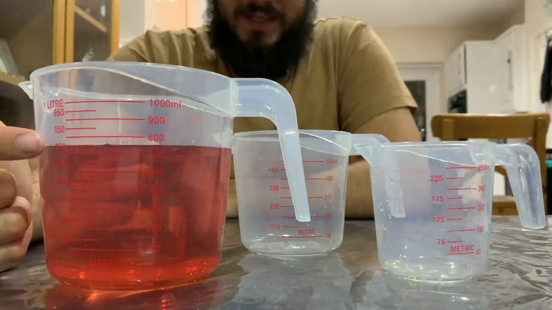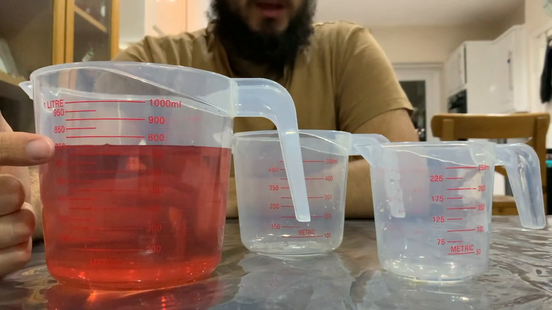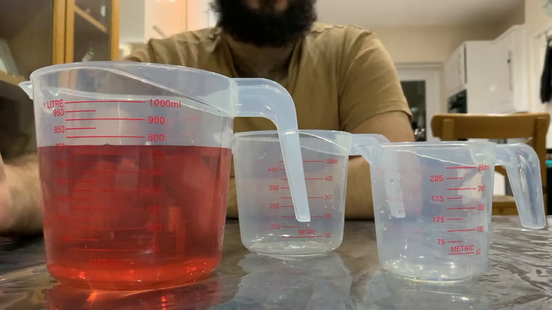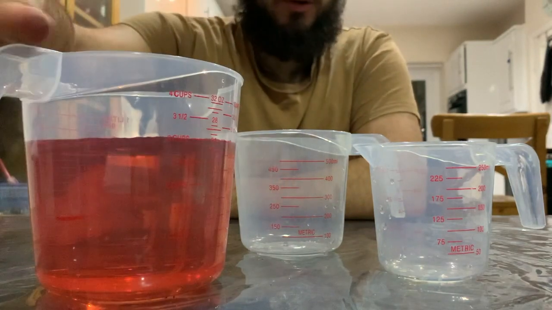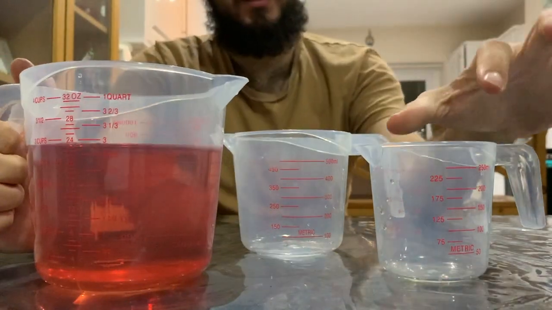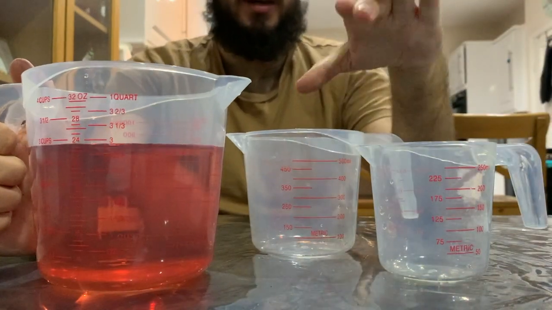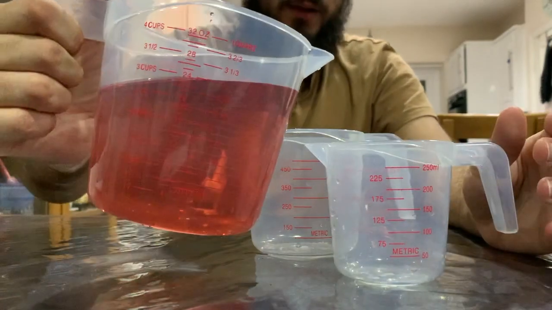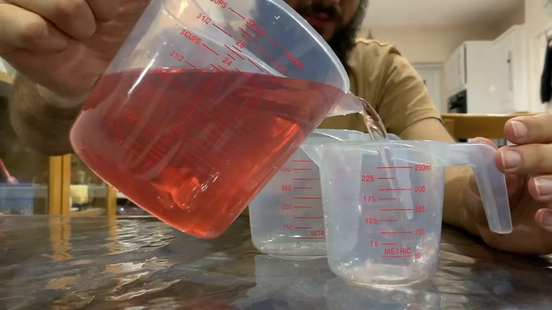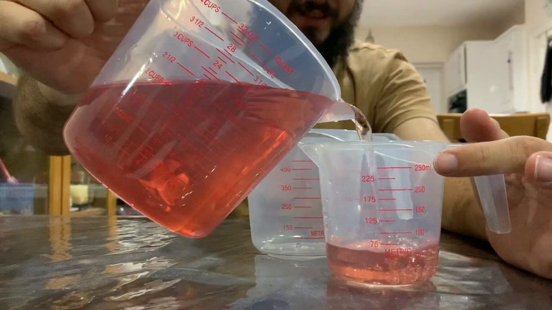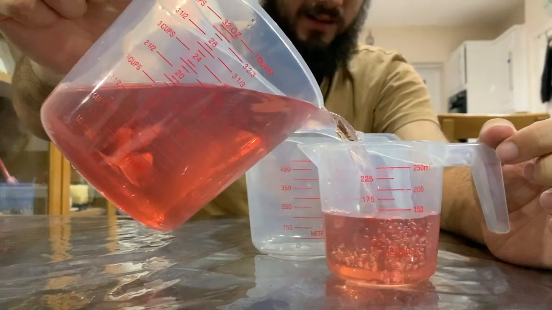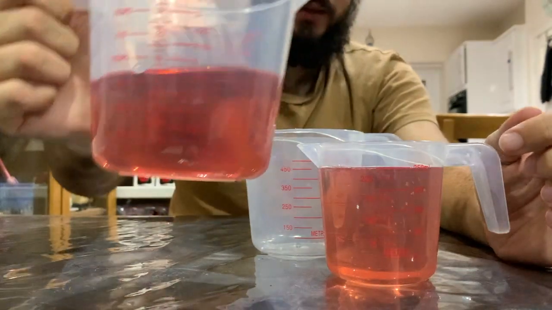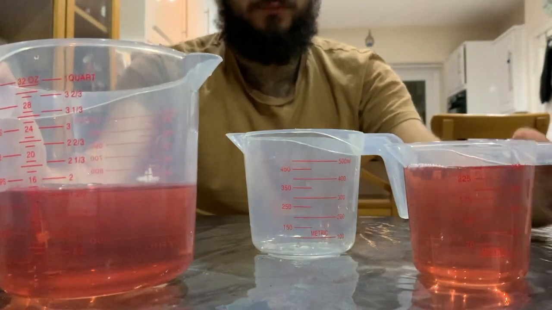Okay, so I've got 750 milliliters here, and I've already worked it out, and I need to pour 250 milliliters into each jug. So I'm going to pour 250 into this jug and this jug, and then I should have 250 milliliters left in this one as well. So let's put 250 into this one first, which is my capacity here, so it should be all the way to that red line. Okay, so that's 250 in that one.